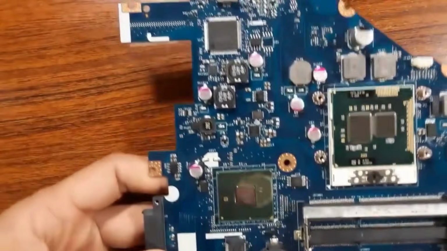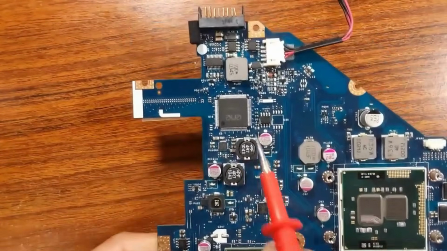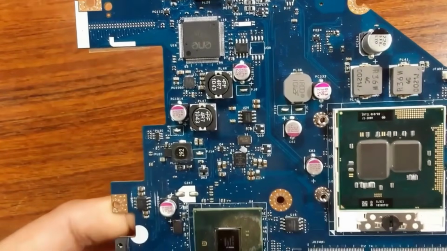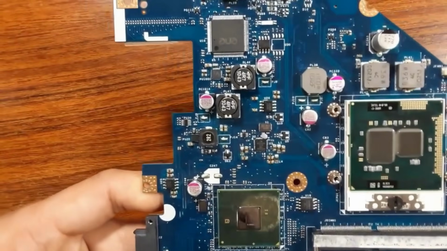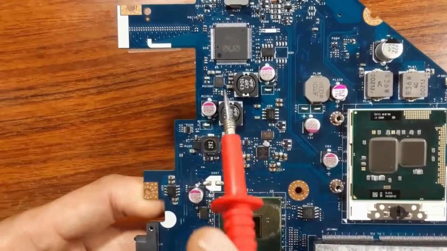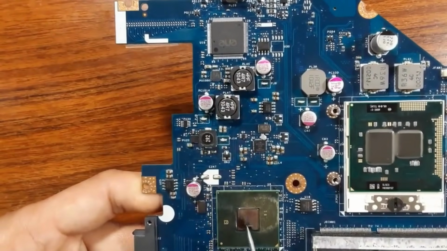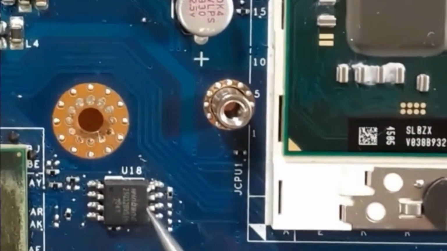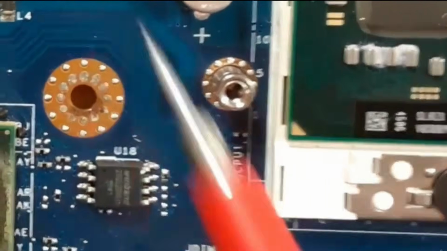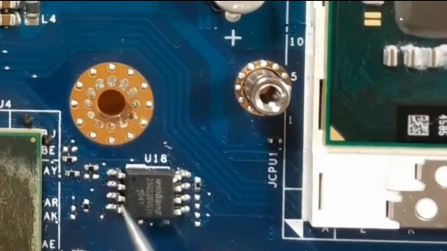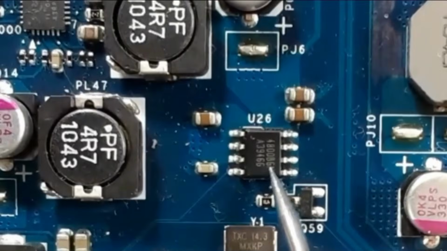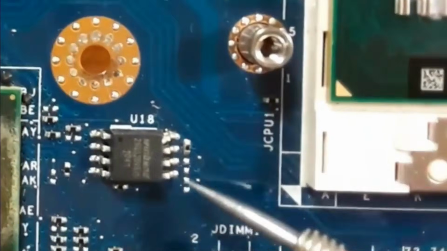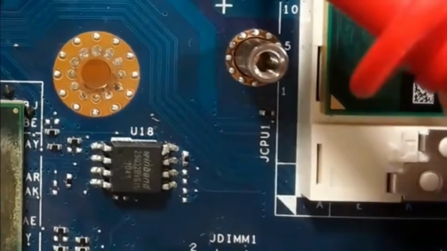Here we have the ICH, and here we have the super IO. I told you before that the BIOS should be always or usually near to the super IO or to the ICH. So as you can see, this is the BIOS. You should distinguish between the BIOS and the MOSFET. Always the BIOS is a bigger chip than the MOSFET. Here we have the MOSFET, and here we have the BIOS. The BIOS is bigger than the MOSFET.